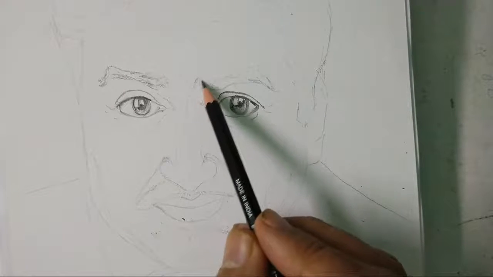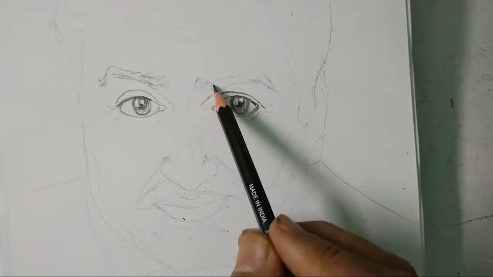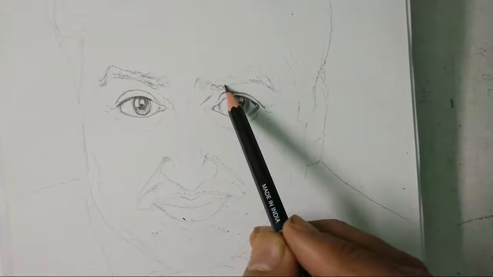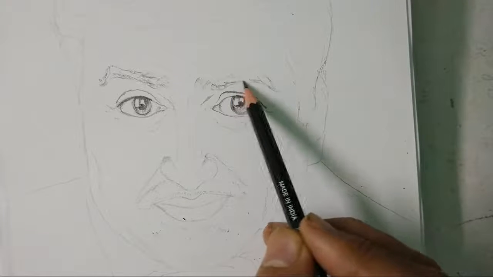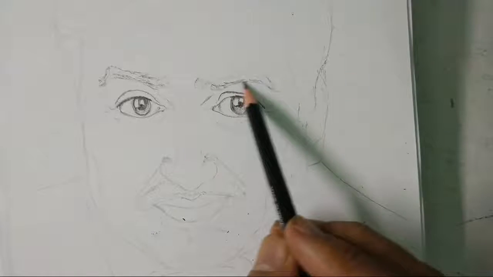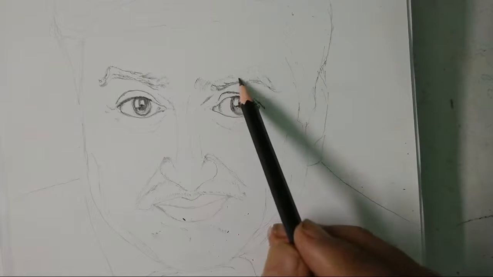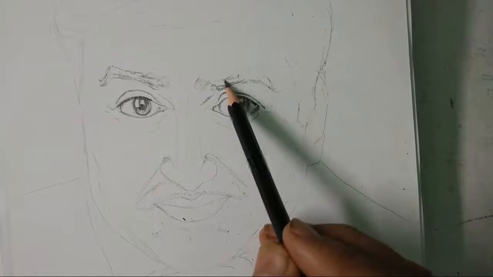In males it is usually not done, but some people do it. In this portrait, you will see that the eyebrows are not placed or scattered. They are hairy.